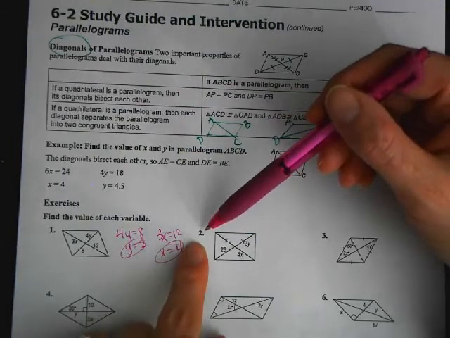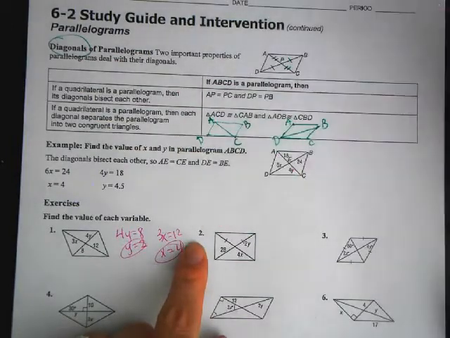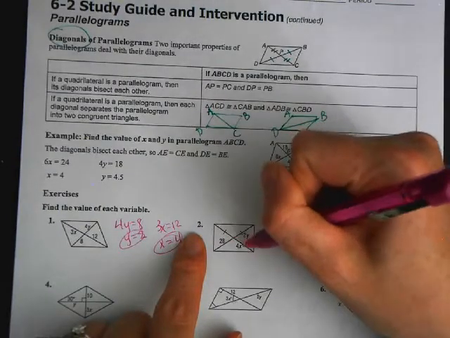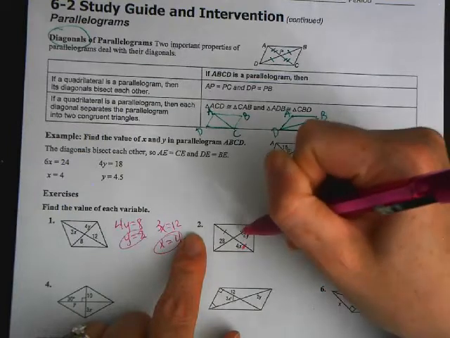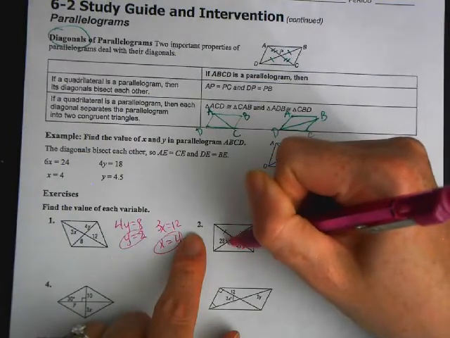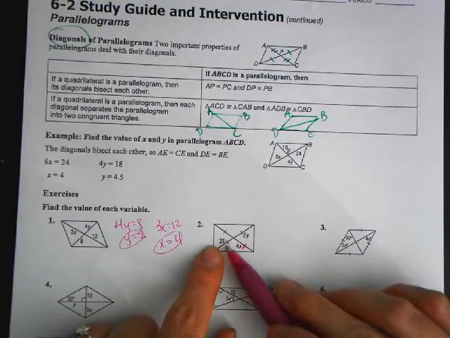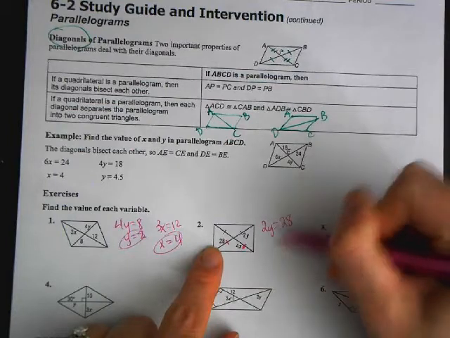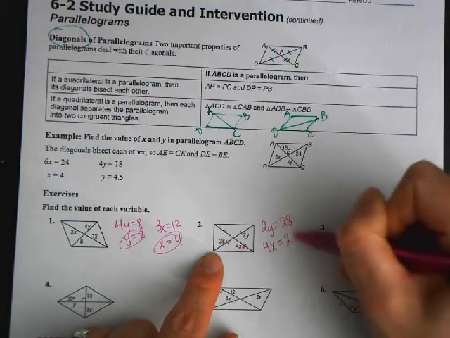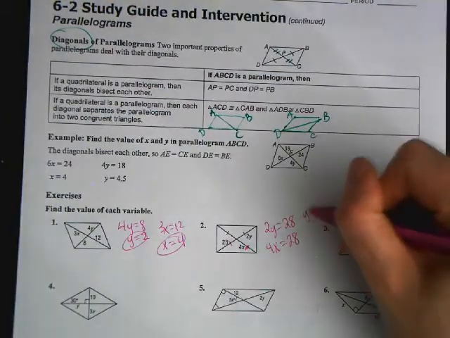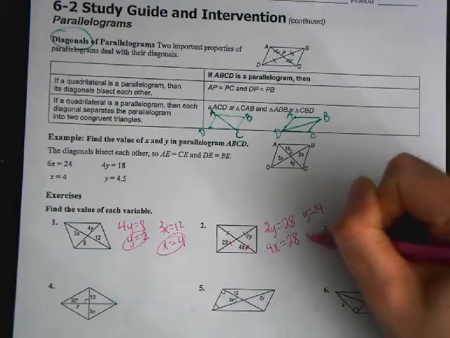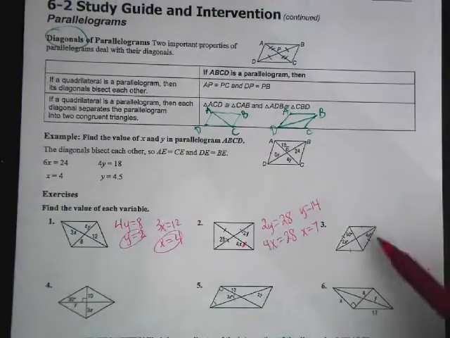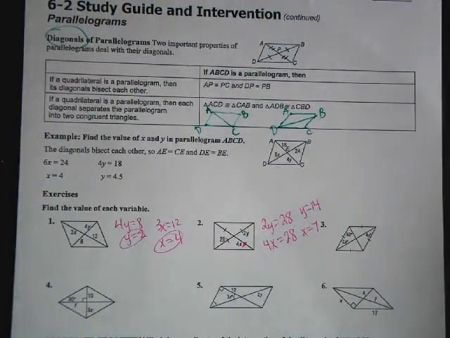Number 2 is kind of substitution with diagonals bisecting, right? If that's marked with 1 slash, this can be marked with 1 slash. And then if this is marked with 1 slash, this can be marked with 1 slash. So you can set 28 equal to both 2y and 4x. All right, so y would equal 14 and x would equal 7. Okay, diagonals bisecting. Now number 3 doesn't really have diagonals bisecting.